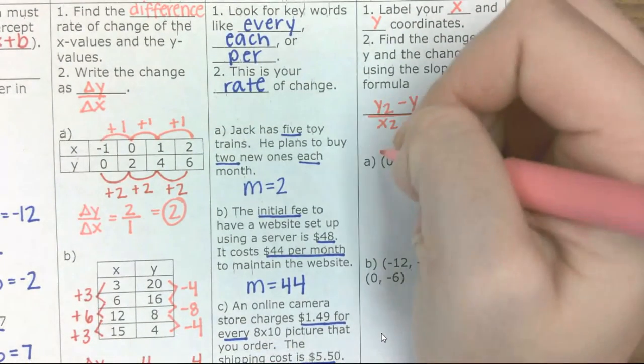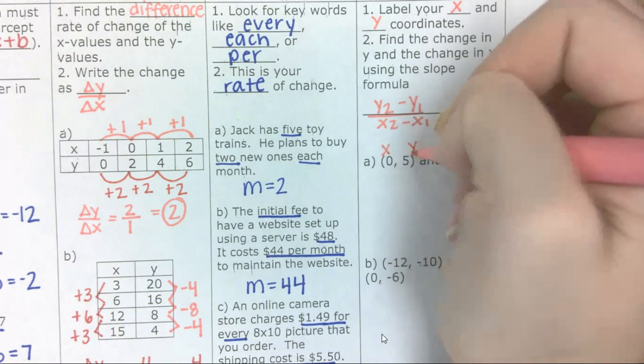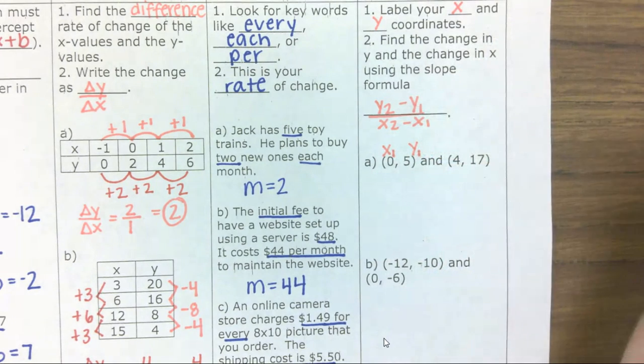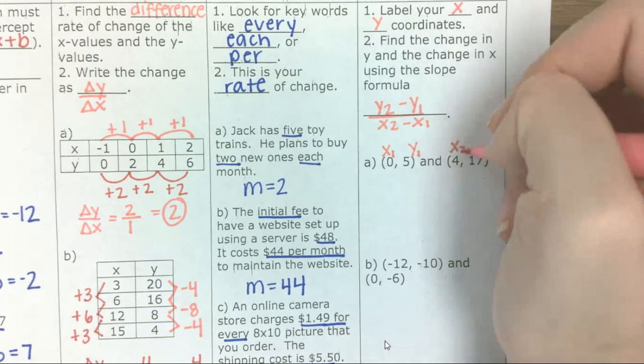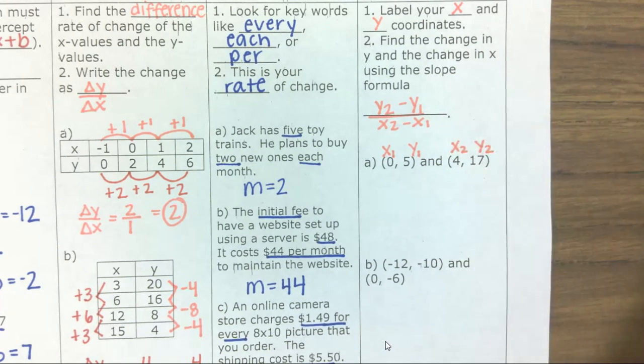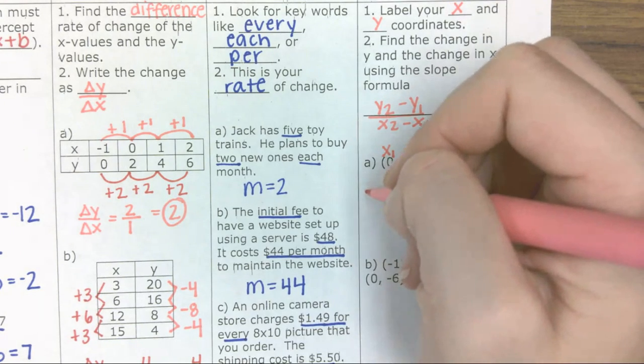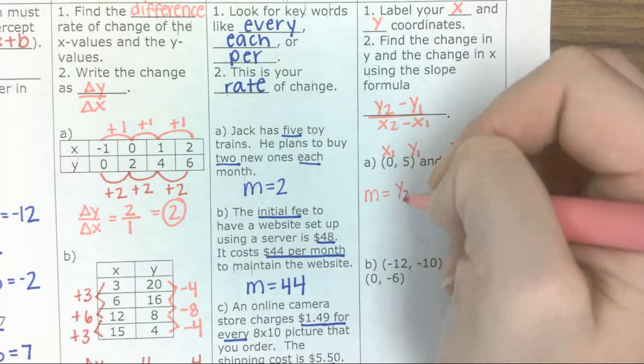When you get a point, remember you get an x and a y. And just to make it easier, I'm going to say this is my first x and this is my first y. And 4 is my second x and 17 is my second y. So when I use the formula, I'm going to write it here so you can see it all at once.